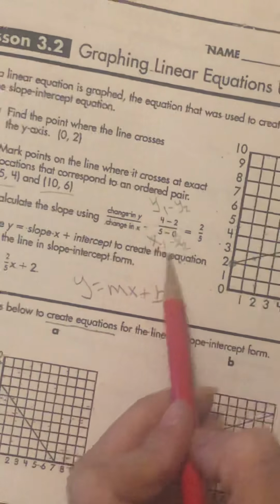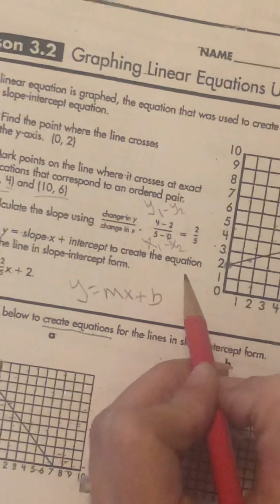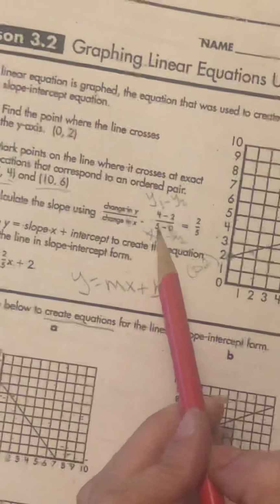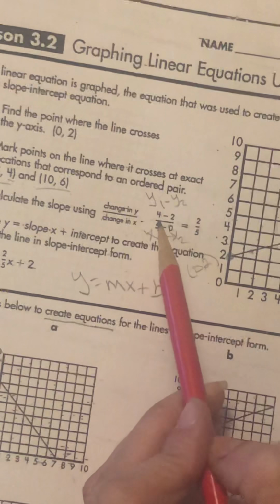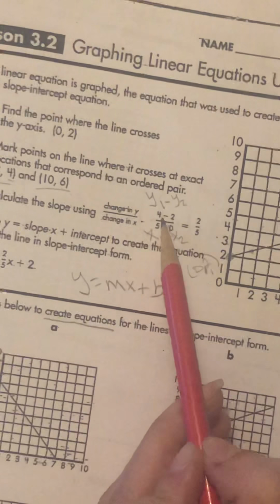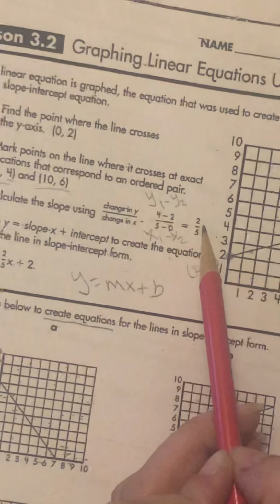So y1 is 4, y2 is 6. Oh, my bad. Here they're using the y-intercept. Oh, they made it easy. They are using the y-intercept 0, 2. That's this point right here. 0, 2. So they made it easy. So we have our y value is 4, and our y value for this point is 2. 4 minus 2 is 2.